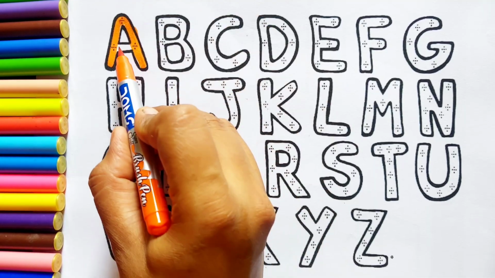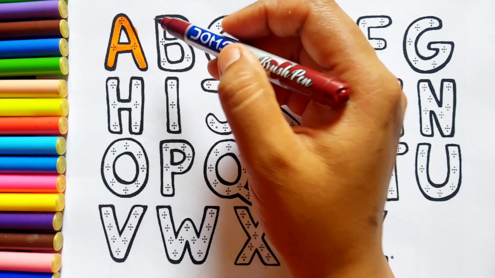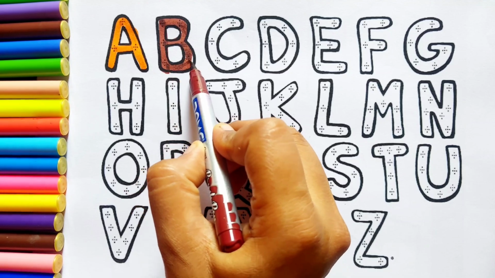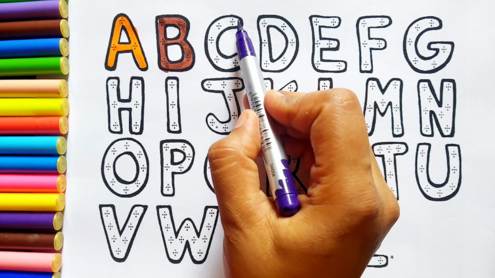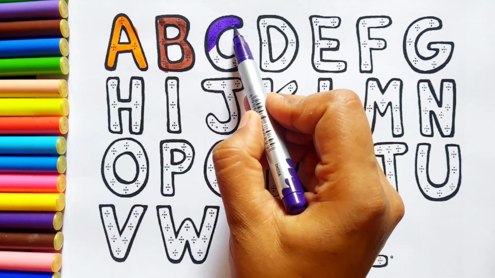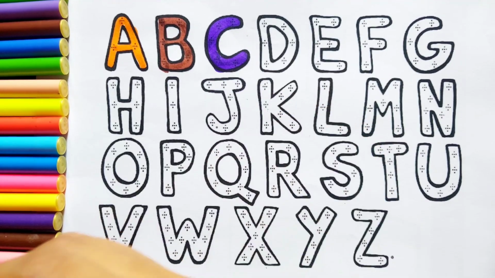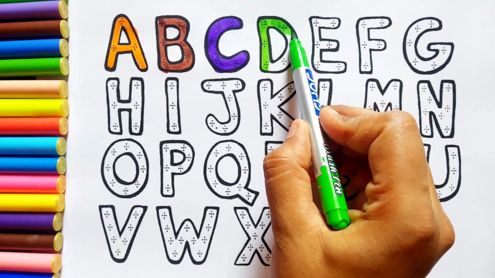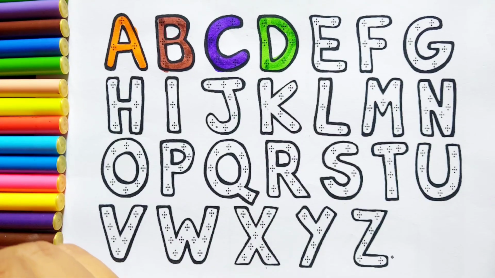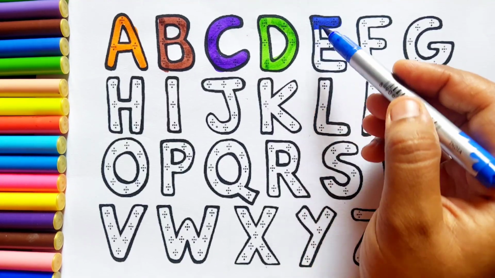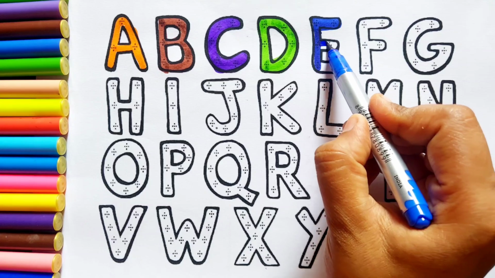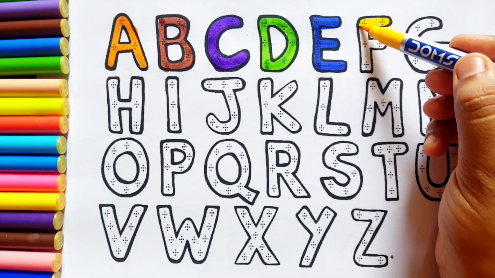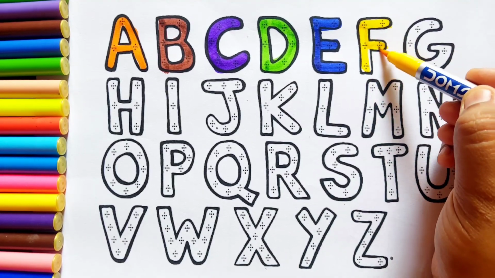A for apple. B for balloon. C for cat. D for donkey. E for eagle. F for fish.